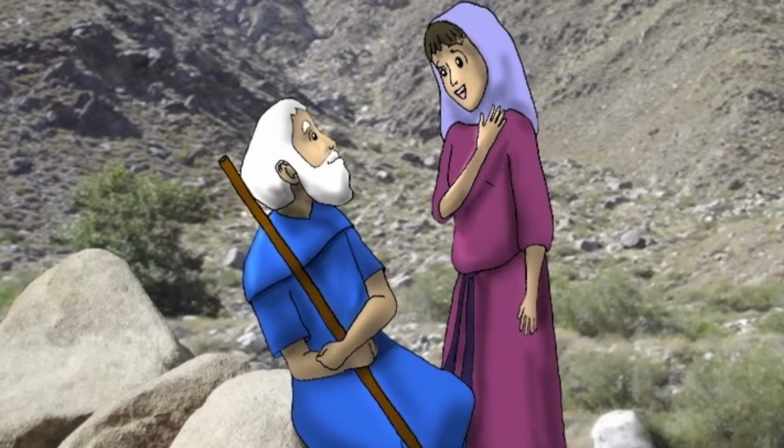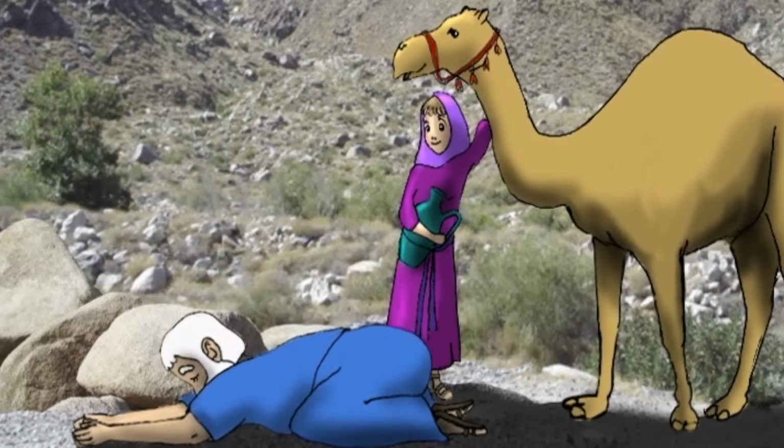When he asked who she was, she said, "I am the granddaughter of Nahor." Nahor was Abraham's brother, so the servant realized God had answered his prayer. He had found the chosen bride for Isaac. He bowed down and worshipped God.